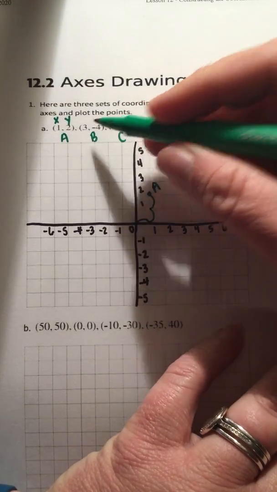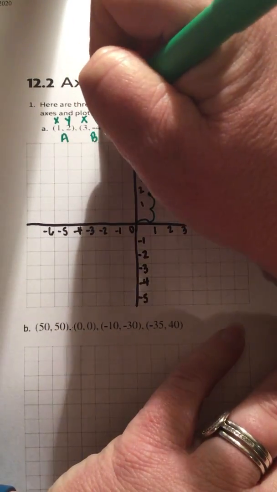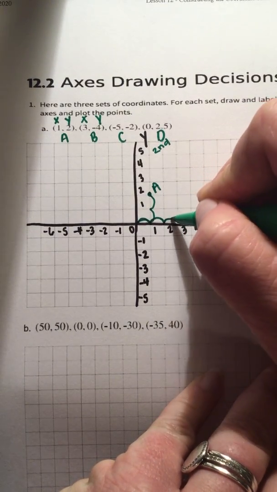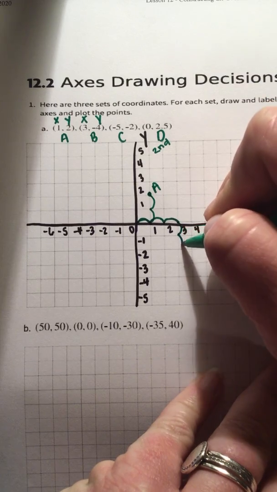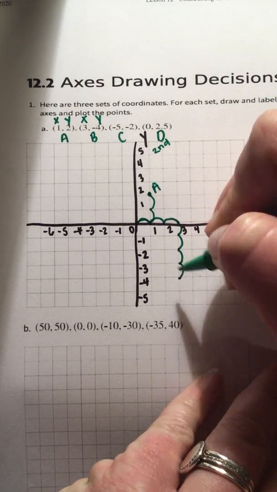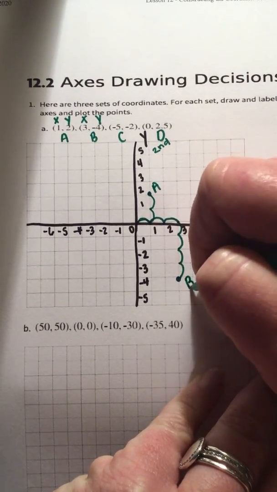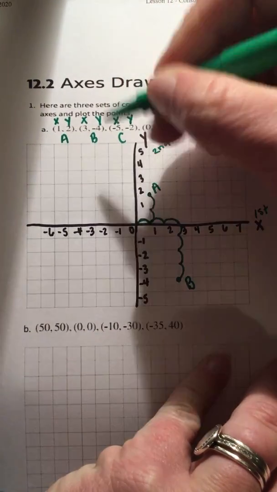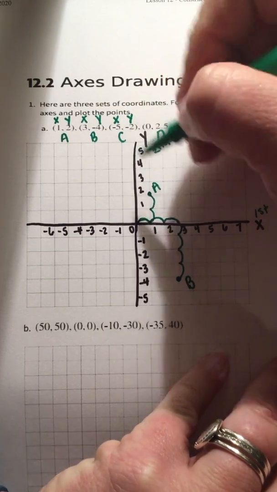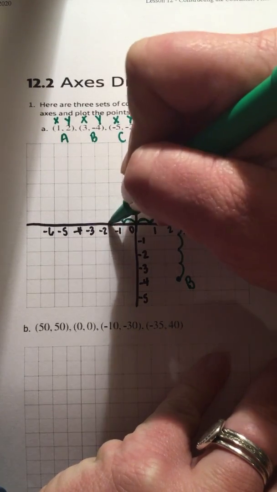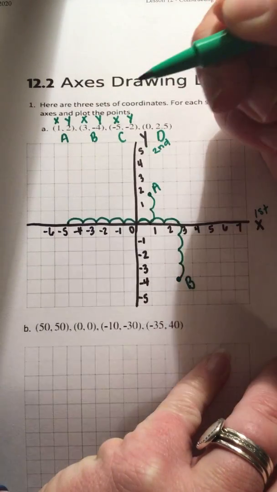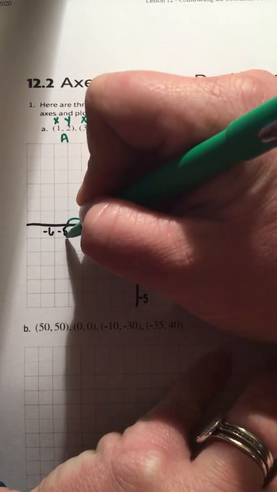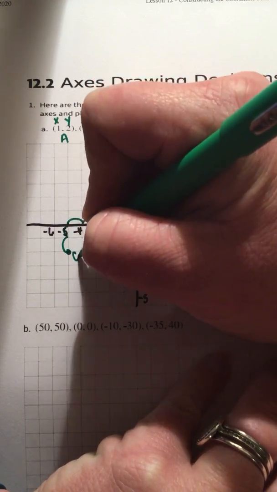All right, the next one is 3, -4. So we're going to go to the right 3 and then down to -4. That's going to be point B. The next one, we have a -5 as our X, so we know we're going to go this way. We're going to go 5 to the left because it's a negative, and then we're going to go down 2 because it's a -2. That's C.